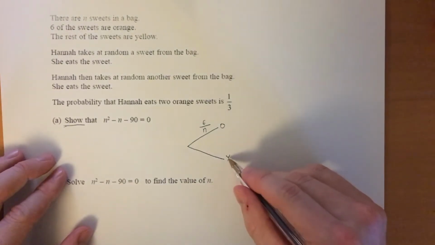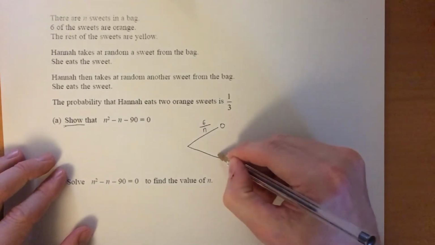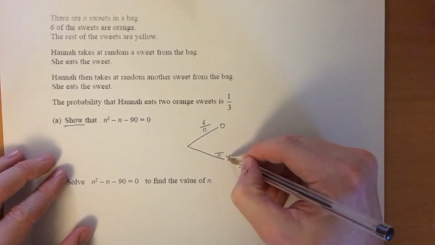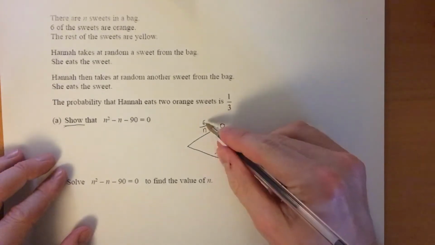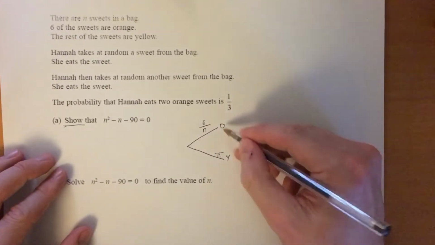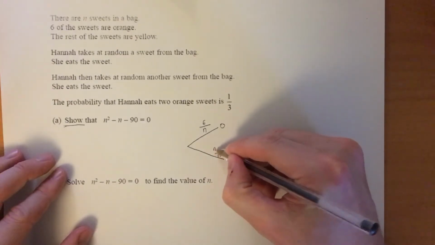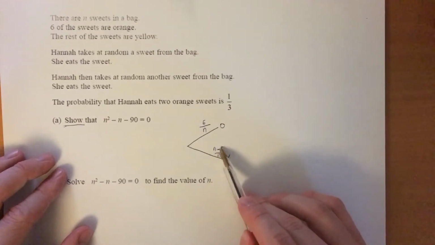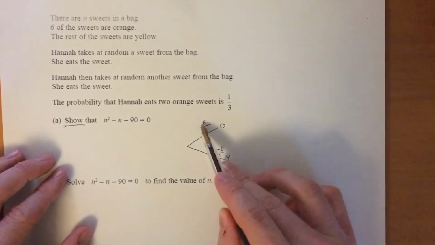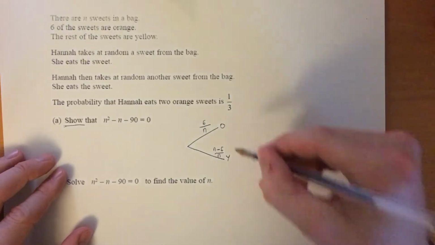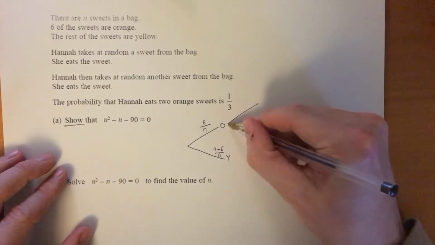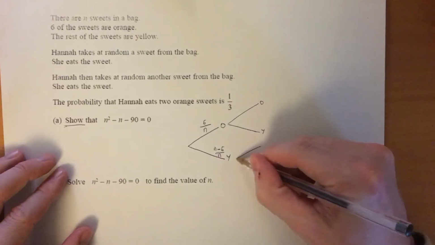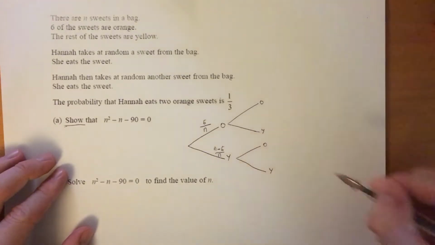The yellow, we know it'll be out of n again, and whatever it is, it will be 6 away from the total because there's only orange and yellow. So I've got n minus 6 as the numerator here, because whatever the total is, you take away 6 and you're left with the yellow because there's 6 orange. Okay, you then start creating this. Now you're going to see in a minute, I don't actually have to finish this probability tree to answer the question.